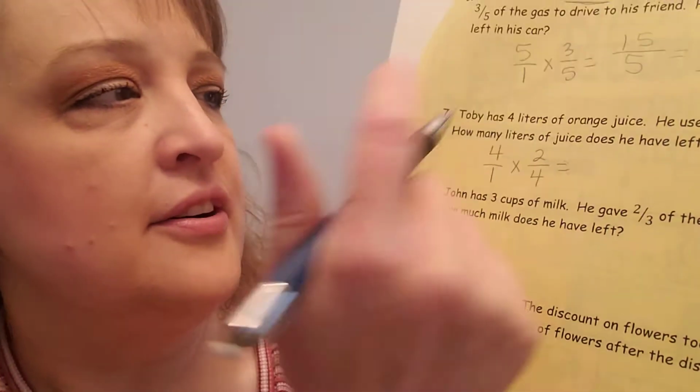All right. Number 7, Toby has 4 liters of orange juice. He used 2/4 of the orange juice. How many liters of juice does he have left? Another one. All right, here we go. 4/1 times 2/4.